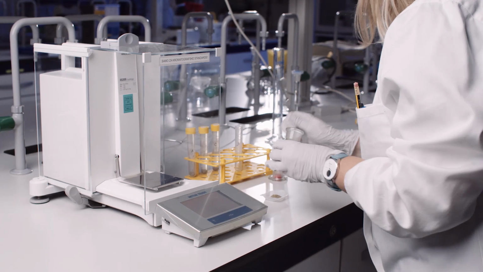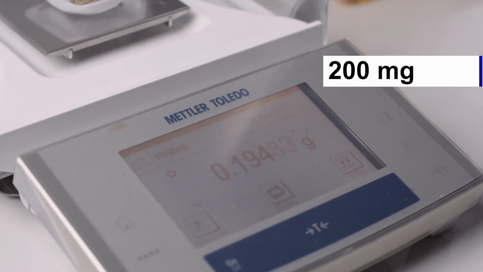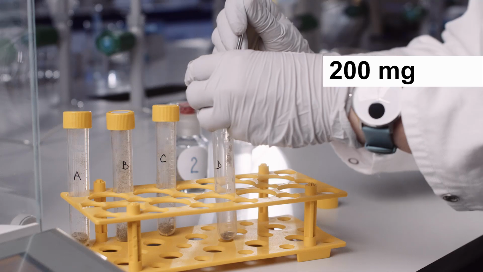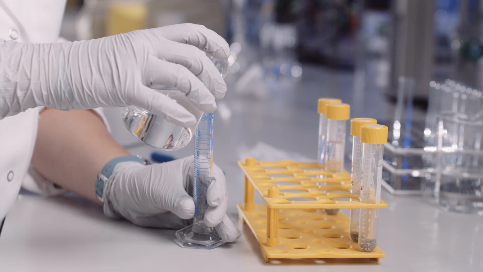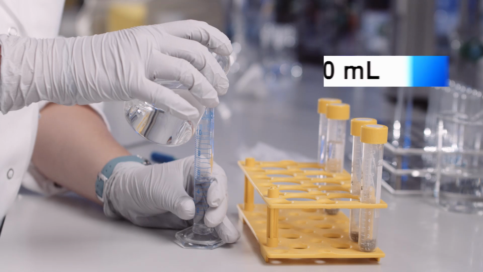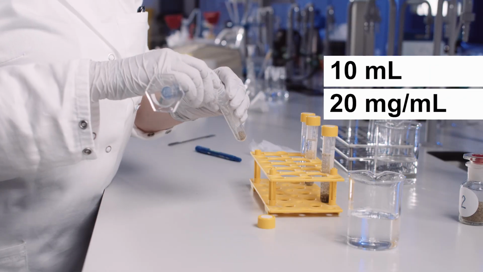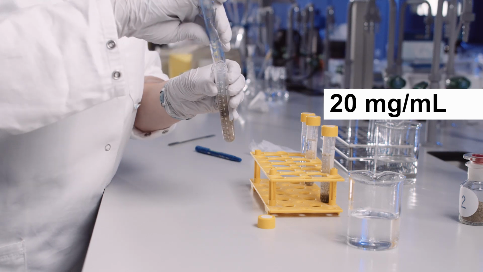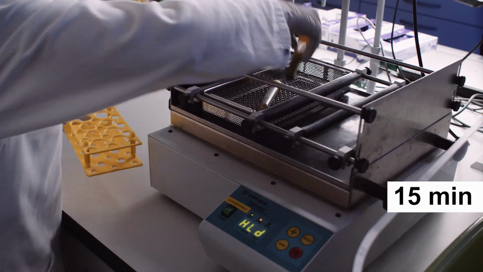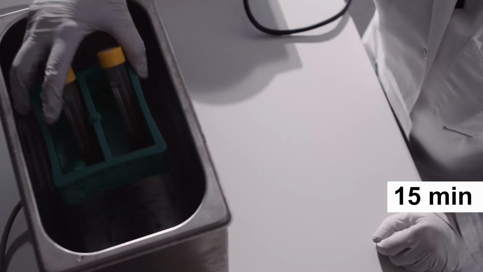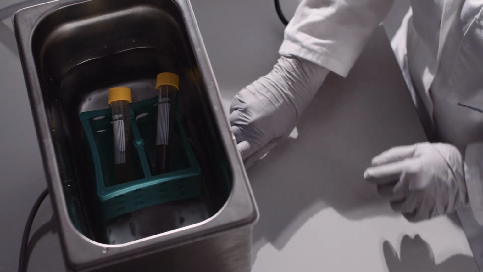To prepare the extracts, weigh a total of 200 mg of the powdered herbal drug into 4 plastic centrifuge tubes. Add enough 70% ethanol or demineralized water to obtain approximately 10 ml of a solution with a concentration of 20 mg per milliliter. 2 samples are lightly shaken on a shaker for 15 minutes, while the other 2 are extracted using an ultrasonic water bath for the same length of time.